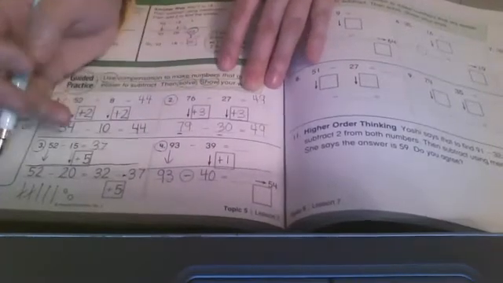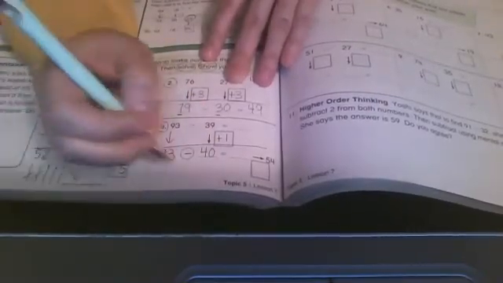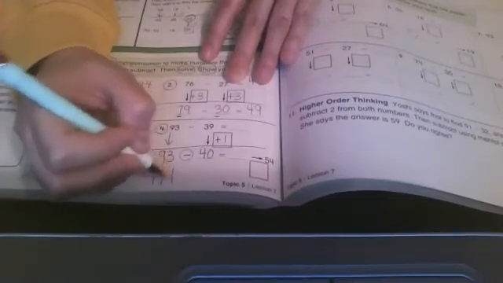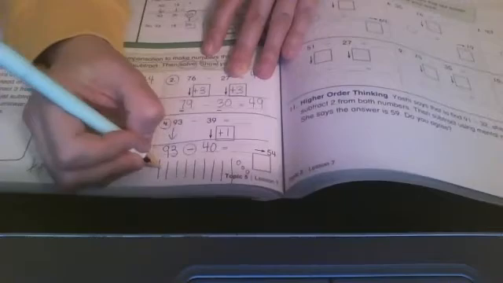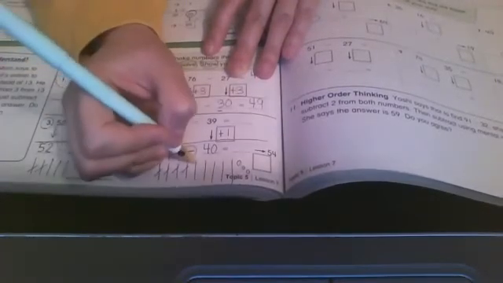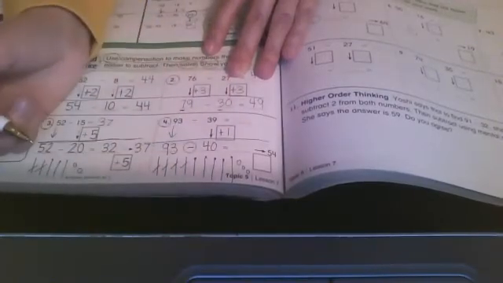Again, I'm working on being able to do this in my head, but if you need support, I really encourage you to draw the picture. What does 93 look like? 10, 20, 30, 40, 50, 60, 70, 80, 90, and 1, 2, 3. There's my 93. I'm taking 40 of those away. 10, 20, 30, 40, right? What am I left with? 10, 20, 30, 40, 50, and 3, so 53.